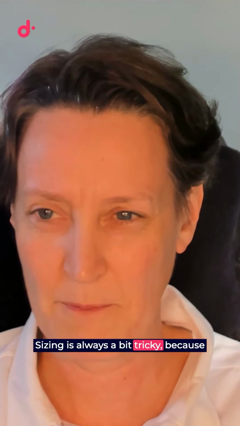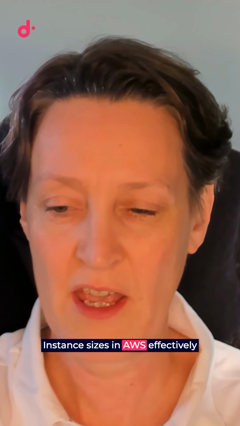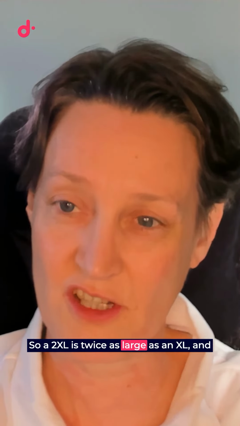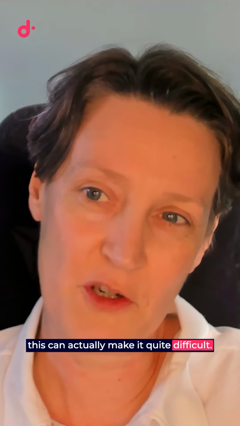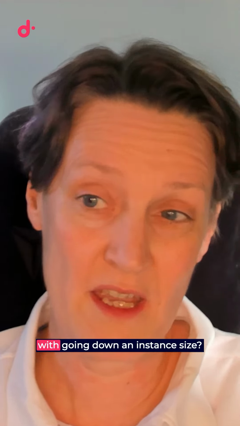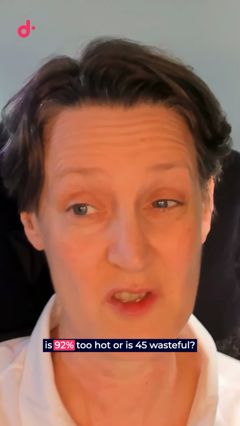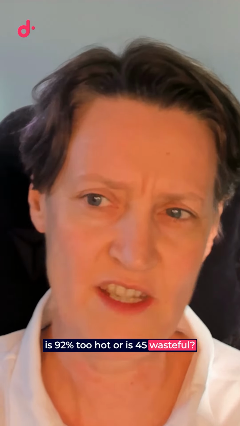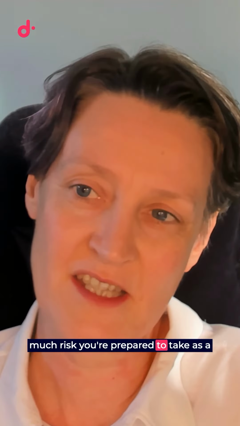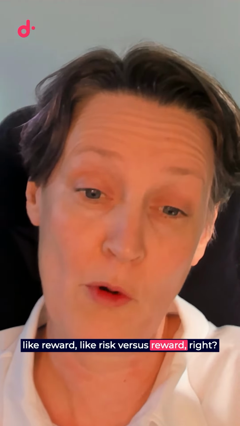Sizing is always a bit tricky because, as most people probably know, instance sizes in AWS effectively double with each one. So a 2XL is twice as large as an XL. And this can actually make it quite difficult. If you're running, say, 45%, could you get away with going down an instance size? Because in theory, then you might be running at 90%. Is 90 too hot or is 45 wasteful? A lot of that's going to come down to what you need, like how much risk you're prepared to take as a business and really what your cost versus reward, risk versus reward metrics are.